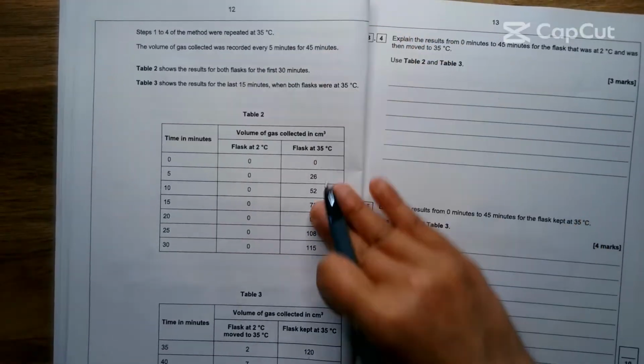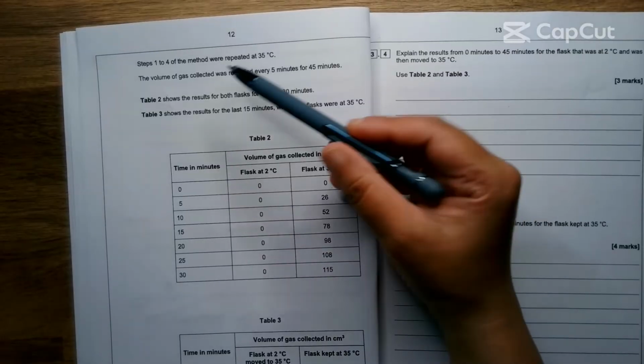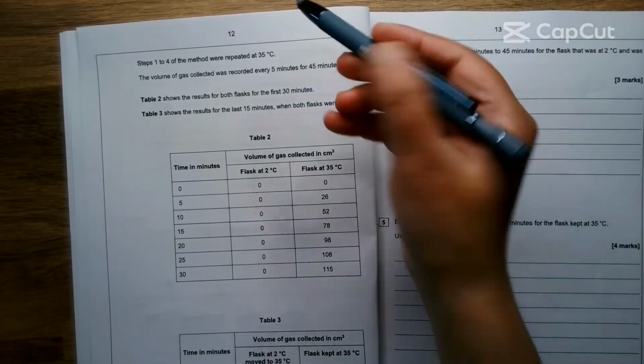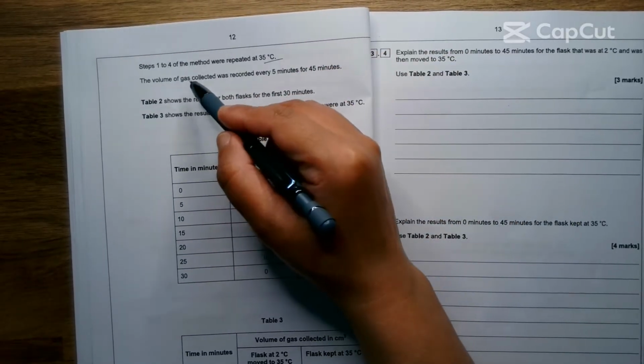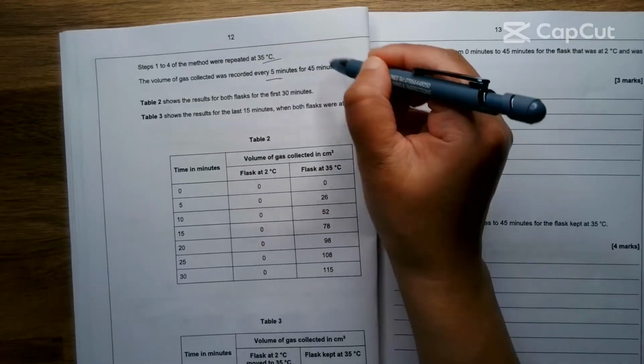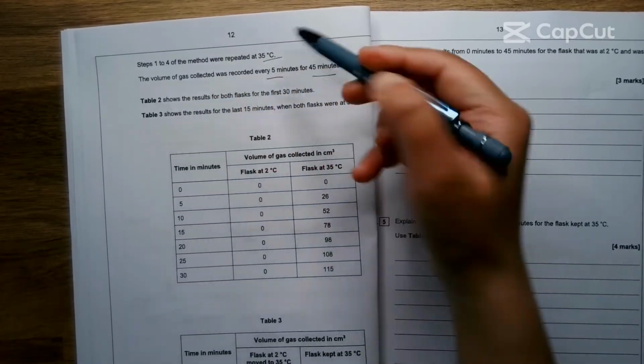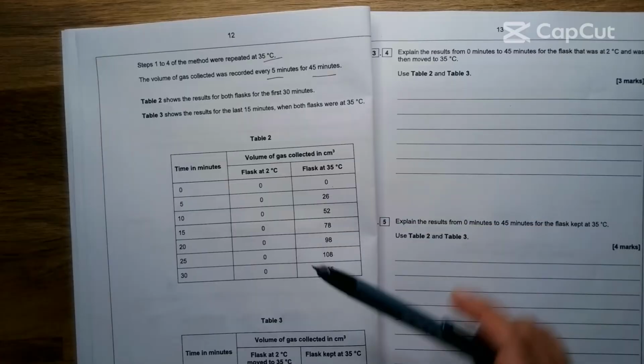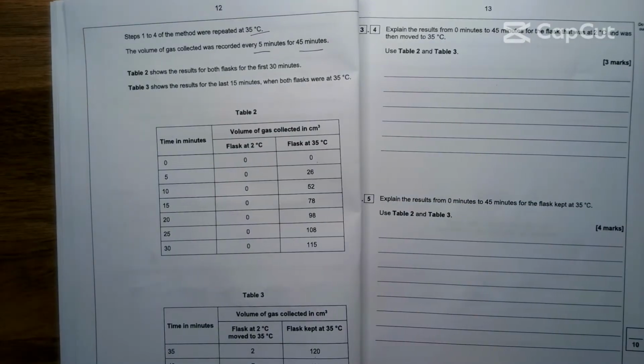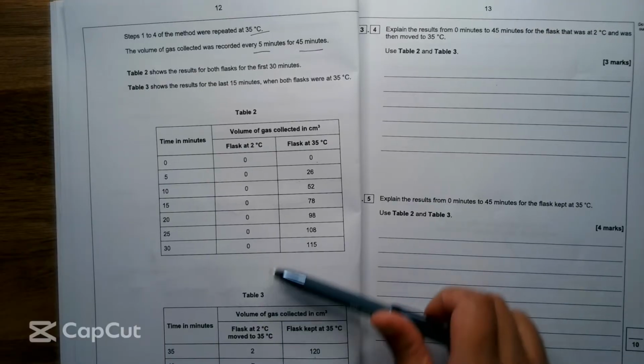Okay? And then you've got your results here. Steps 1 to 4 of the method are repeated at 35. And again, volume of gas collected every 5 minutes for 45 minutes. Table 2 shows the results for both flasks. And then table 3 shows the results of both flasks when they were left at 35 degrees Celsius.